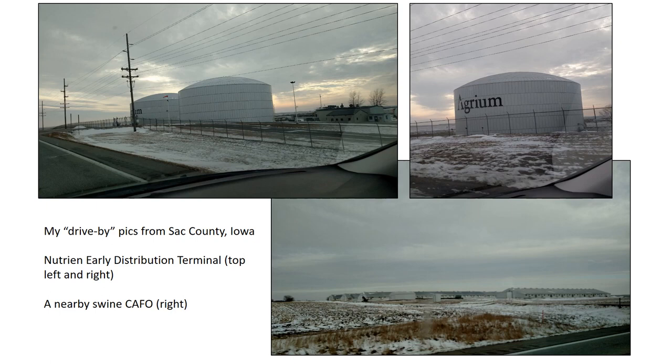So for some context, one thing I drive by when I go back to my hometown is the Nutrien Early Distribution Terminal, which is the top two pictures here. I just took these pictures driving by on one of my trips through that part of the state. And then across the street is a confined animal feeding operation. This is one of the biggest hog producing areas of the world as well. So there's lots of animal waste. There's also lots of chemical use.